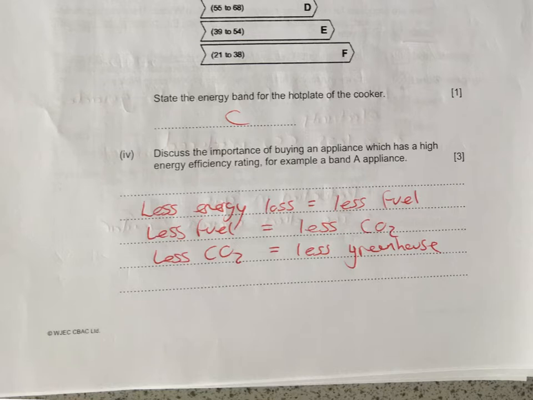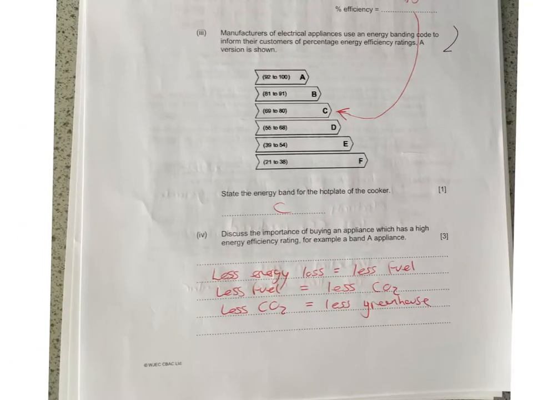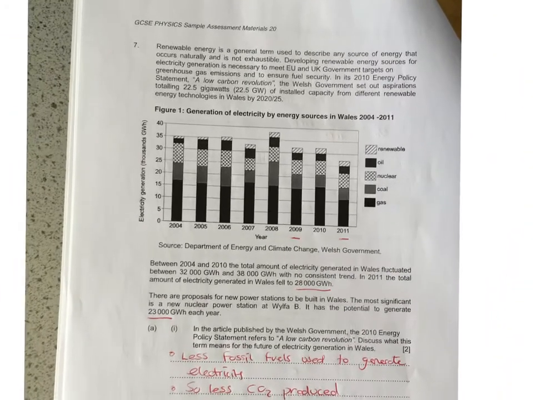That is really probable that that sort of question is going to come up, because every exam board loves asking about contribution towards greenhouse gases and global warming. It's just a standard question. So we may as well know it for 3 marks. This is a simple 3 marks. Less energy, less fuel, less CO2, less greenhouse gases. Chemistry as well, this comes up in a lot.